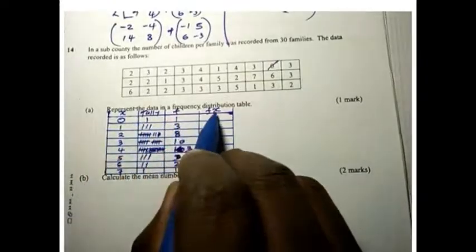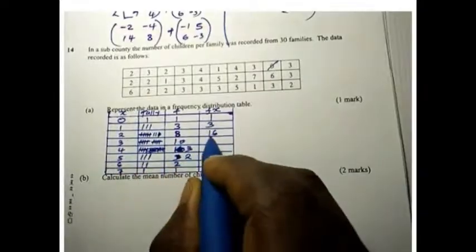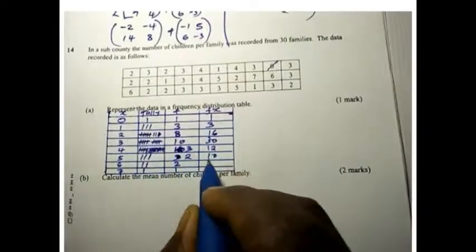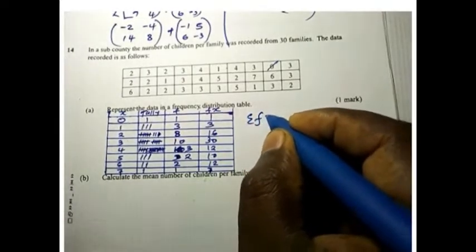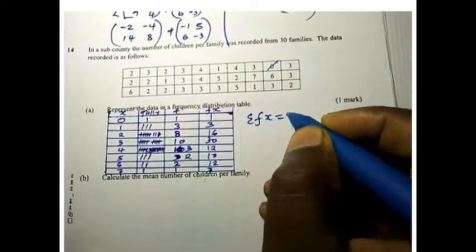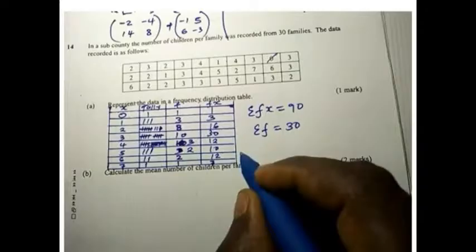Now then you multiply f times x. So 0, this one is going to be 0, this one is going to be 3. You multiply, 16, this times that is 30, 12, 10, 12, 1. And then you add, this is 7. You add, you find that summation fx is equal to 90. Summation f equal to 30 were given. So that's our frequency distribution table.